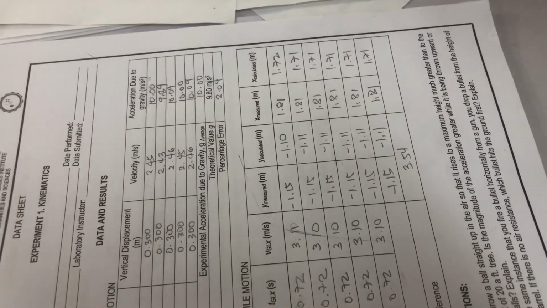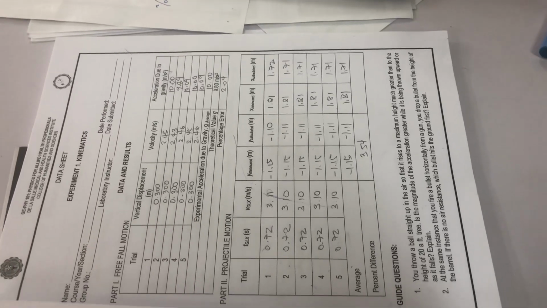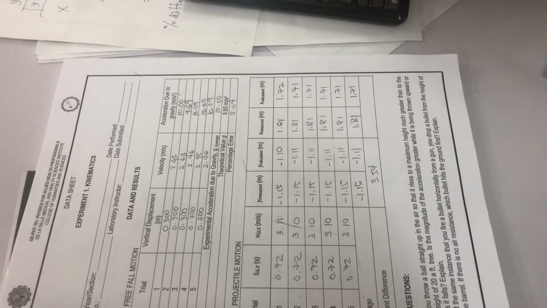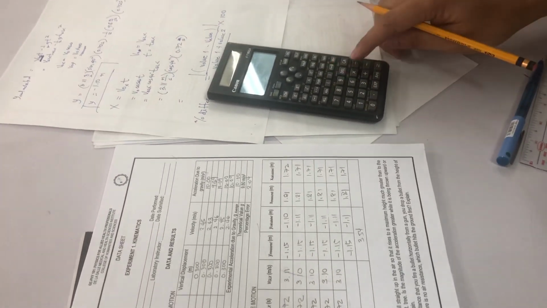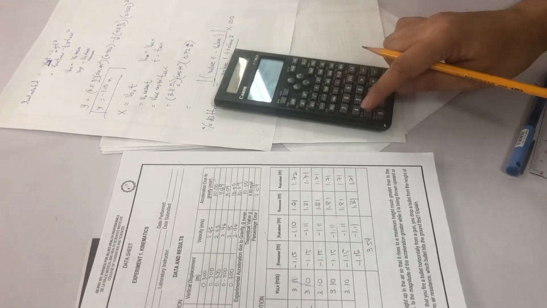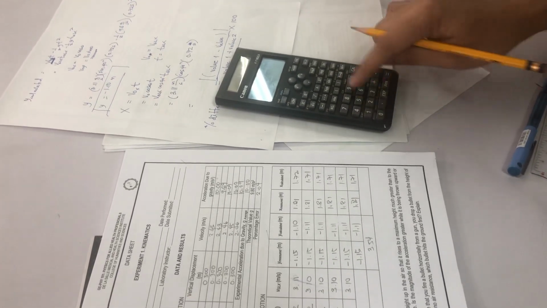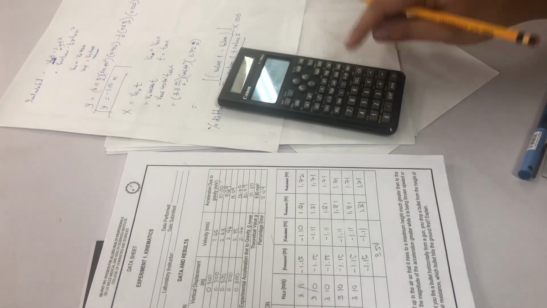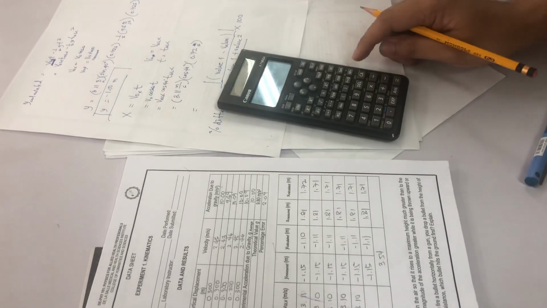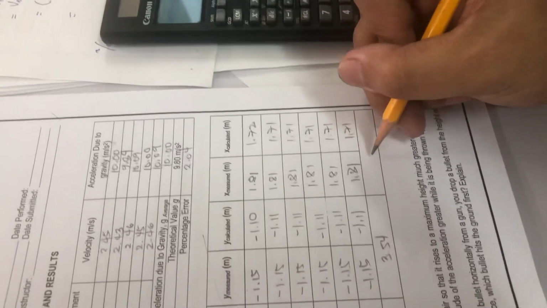Okay, so that's very low. The target percent difference should be below 10%. For the other one, this is 1.81 minus 1.71 divided by the average, 1.81 plus 1.71 divided by 2. Then the answer is to be multiplied by 100. That's 5.68. So the percent difference here is 5.68. So this is how to do experiment number 1.